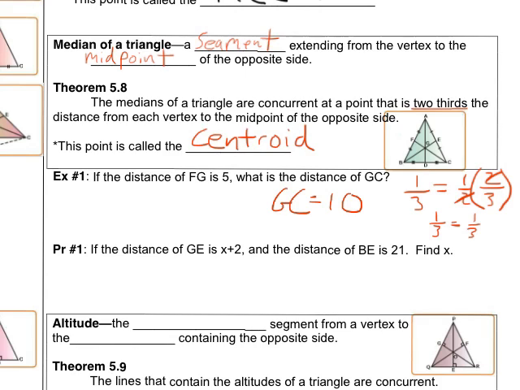Now another way you could have done that, maybe a little bit longer, but still just as good, is you could have said, well, I know that FG is going to be 1/3 of the total distance. So you could have written a little formula. You could have said, hey, 1/3 times x equals 5, where x represents the total distance, so FC. And then you would have solved for x. You could have multiplied both sides by 3, right?